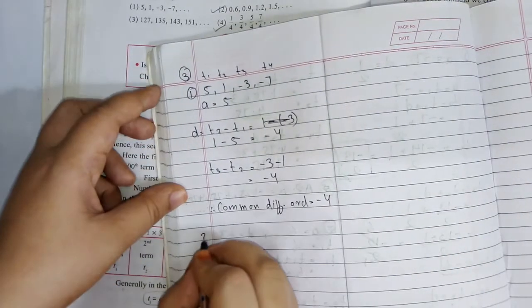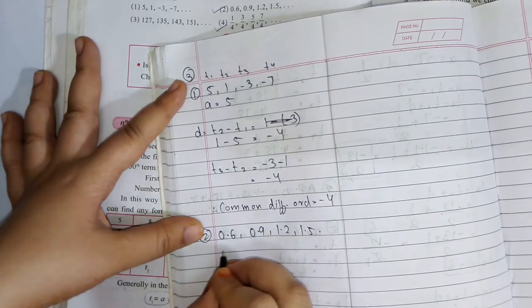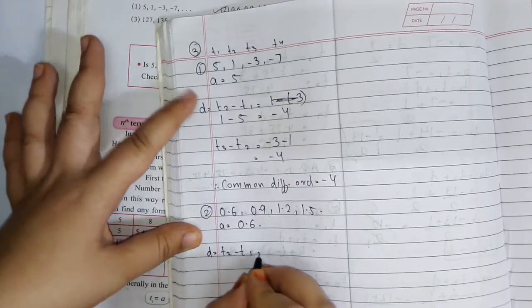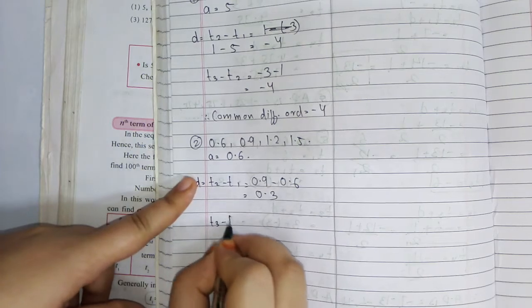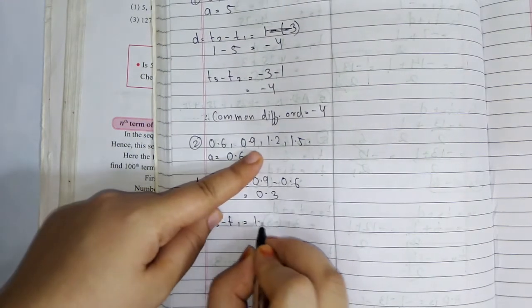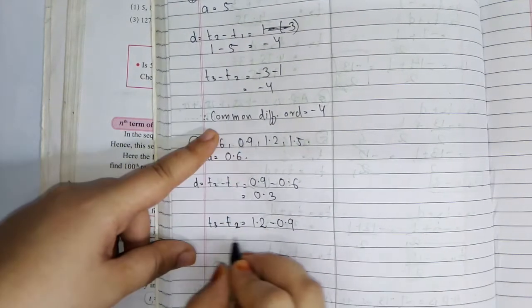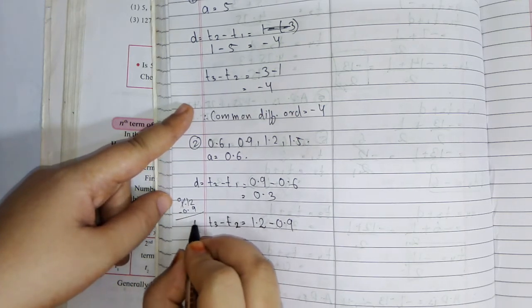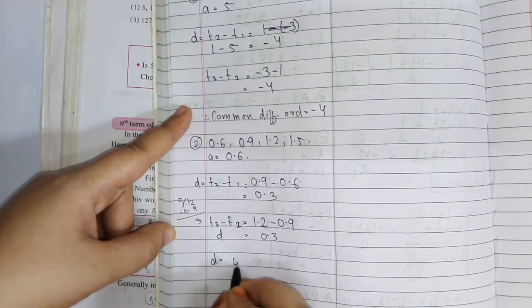Okay, now let's solve question number 2. So in question number 2, 0.6, 0.9, 1.2, 1.5. So here A, the first term, is 0.6, and let's find D is equal to T2 minus T1. Alright, so T2 is 0.9 minus 0.6, that is 0.3. And for T3 minus T2, it becomes 1.2 minus 0.9, that is 12 minus 9, 3. So it is 0.3. So here the common difference D is equal to 0.3.